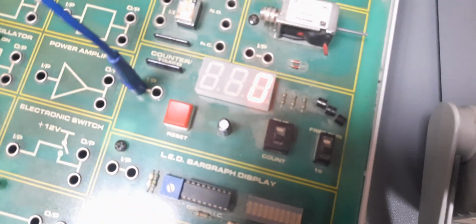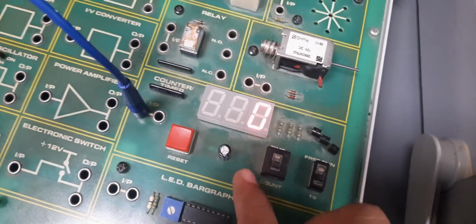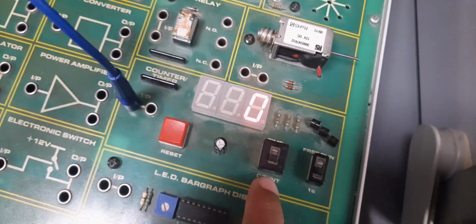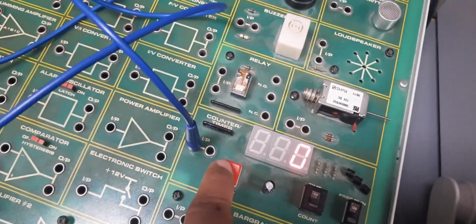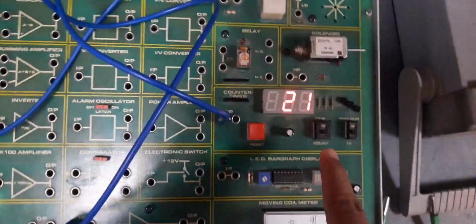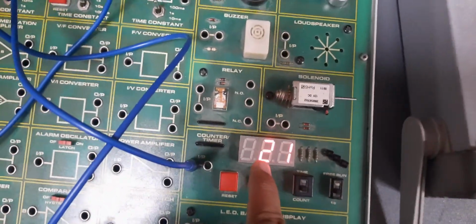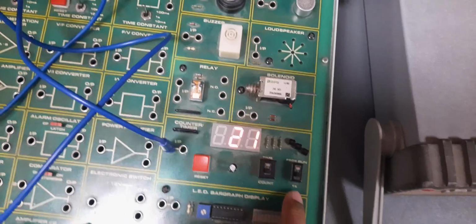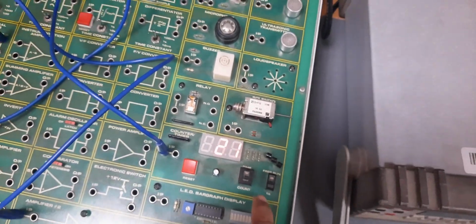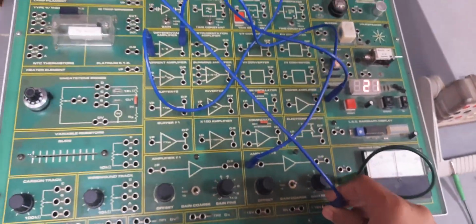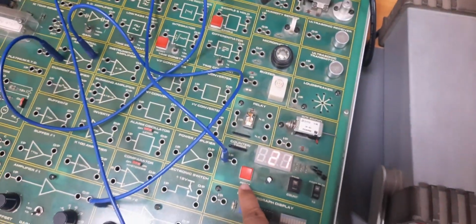We will switch it to seconds, then switch to count and press the reset button. It will show you the number of rotations per second. You will multiply it by 60 to get RPMs. Now what if I give it 12 volts? Basically its speed increases. Now you will press the reset button again.